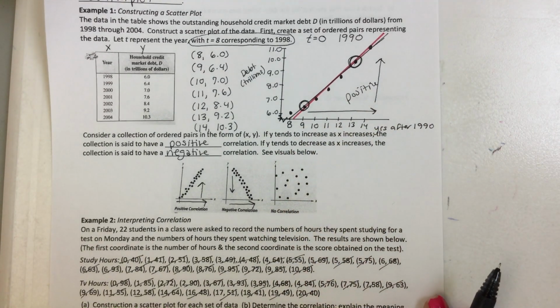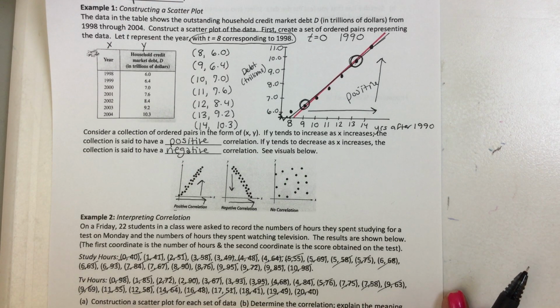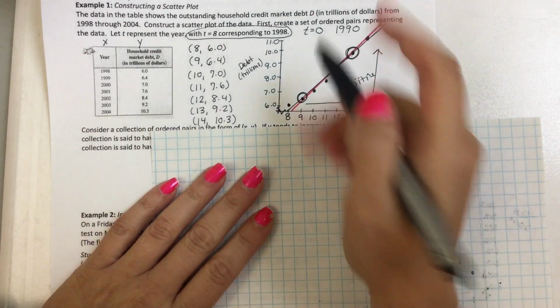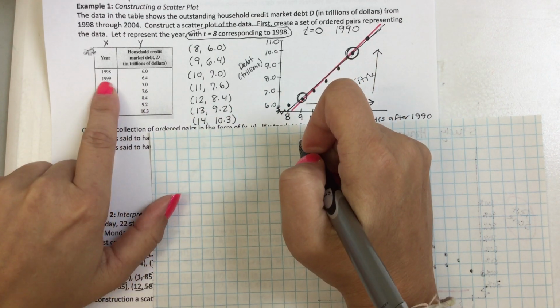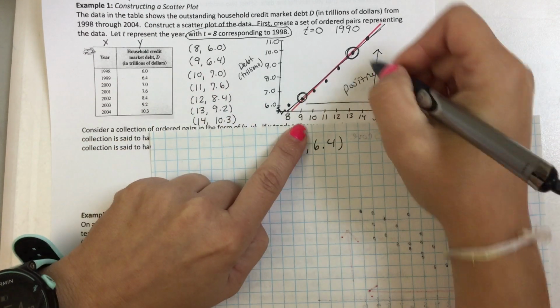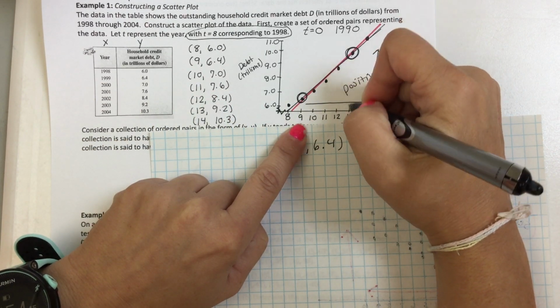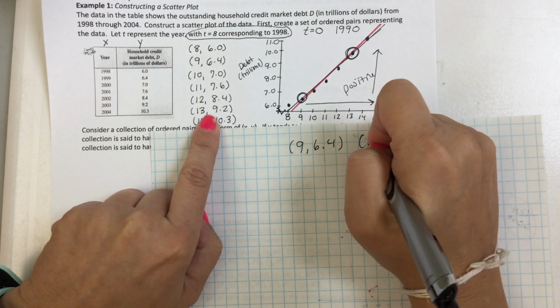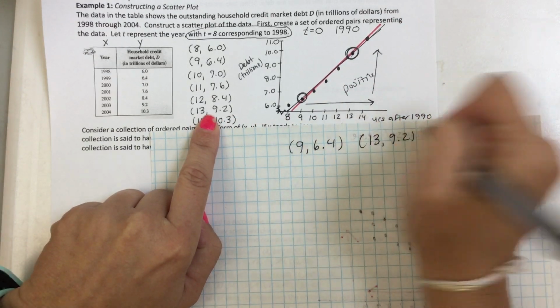You draw a line that you feel best fits the data. As long as you draw your line, it does not have to be the same as mine. It doesn't have to be the same as anybody else's in the class. You are drawing a line through the data. From your line, you pick 2 ordered pairs that touch the line. Mine that touches is the 9, so I have 9 and 6.4. The other one is the one that happened 13 years after 1990, so 2003. So the ordered pair is 13 and 9.2.